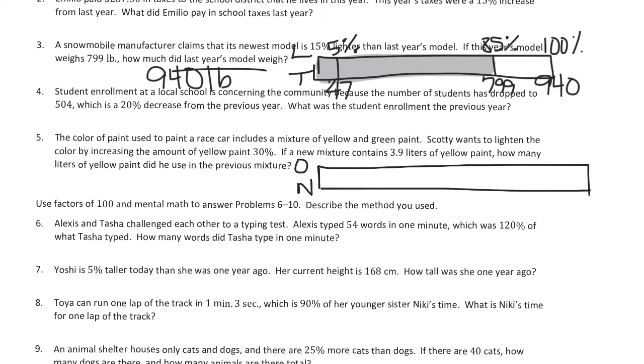And the new one, it's got more paint to it. It's 3 9/10 liters. And that amount is at 130%. And I need to figure out what 100% is, because last year, I want to know how much yellow was in the 100% mixture last year. We've added 30% to it. So I'm currently at 130%.